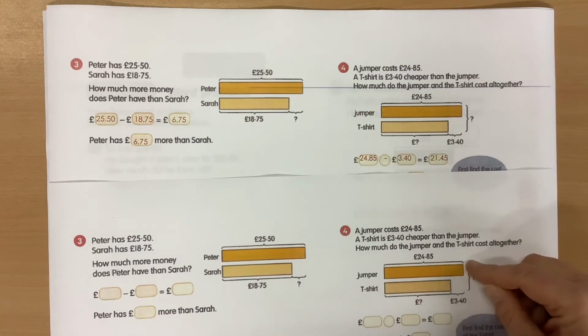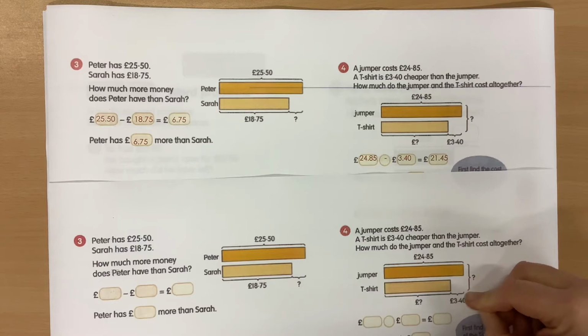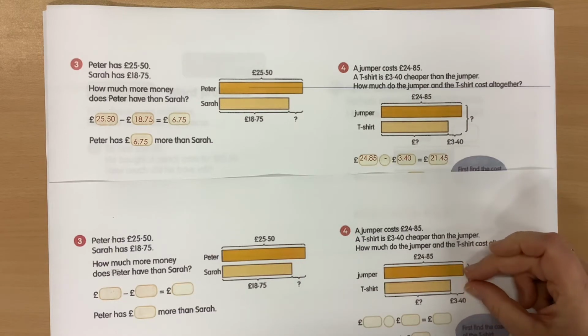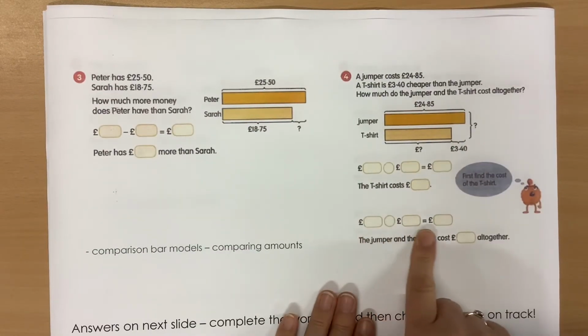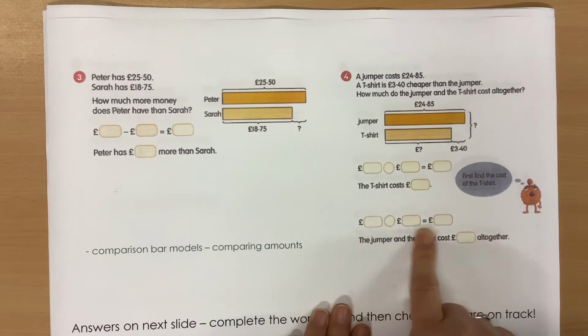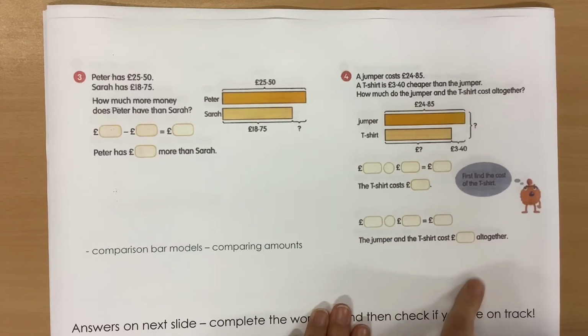And then we want to work out how much those are all together. So we are adding these two bar models together. So again, I'd like you to pause the video and work out what the answer to the next part of the question is. Fill in the number sentence. You might want to do any additional workings underneath. Pause the video and we'll go through the answer in a second.